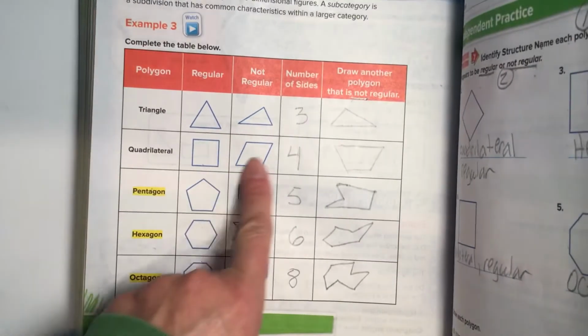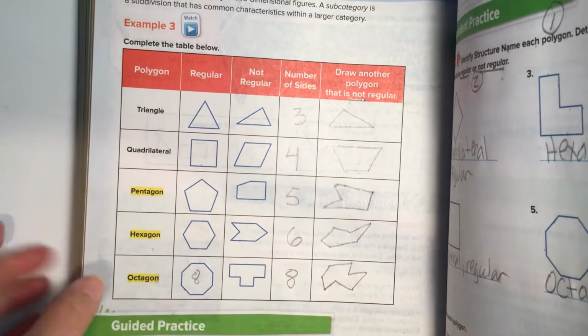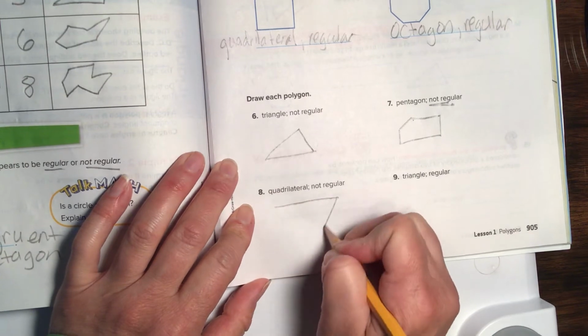Okay, quadrilateral that is not regular. Look at your notes over here, regular, not regular. So you're just going to draw one that looks like it's been sat on, or you can draw one that's like that. It has to have 4 sides that are not regular. Let's draw this one. I like that one.